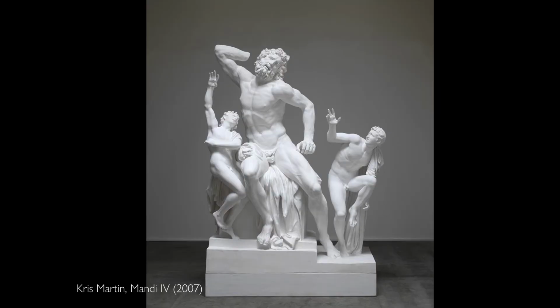So to close with a couple of slides steeped in the vocabulary of classicism but very recent, the point of these is simply to show that the tide didn't go out entirely in this early 20th century trend.